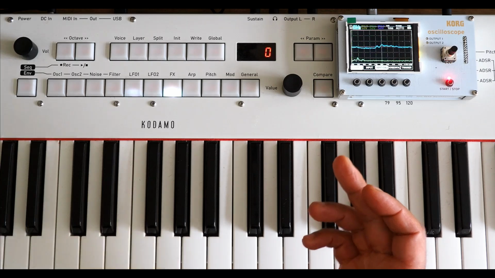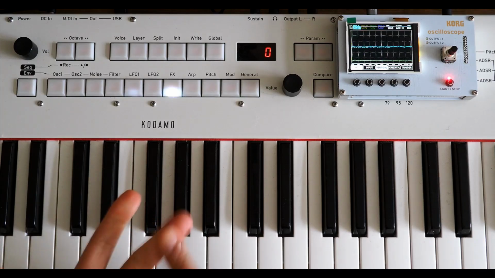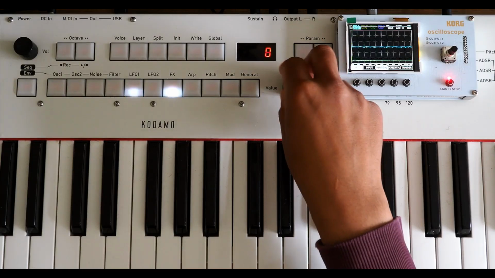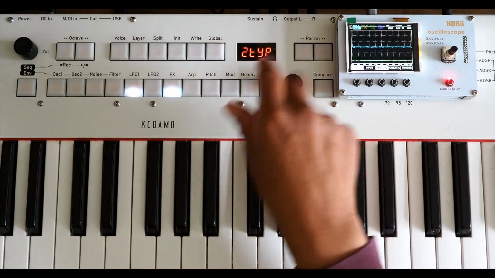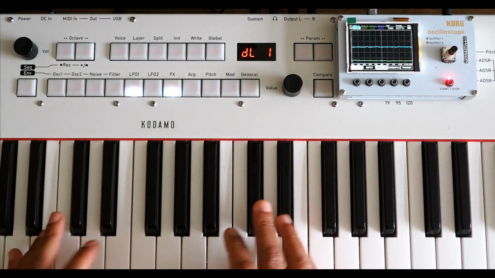Now let's add some reverb. So FX2, you have delay, reverb, and also you have distortion here as well. By default, the FX2 is set to delay 1, which is a delay but it also has reverb built in.